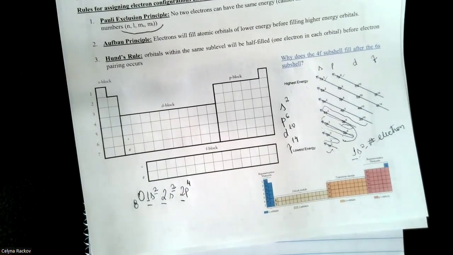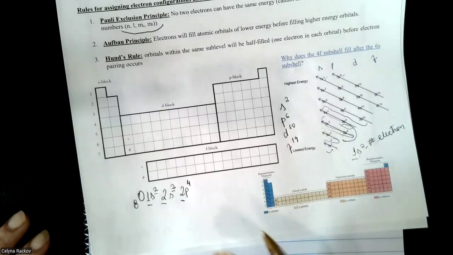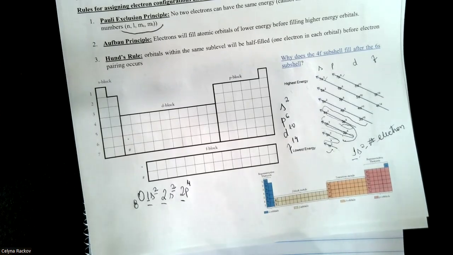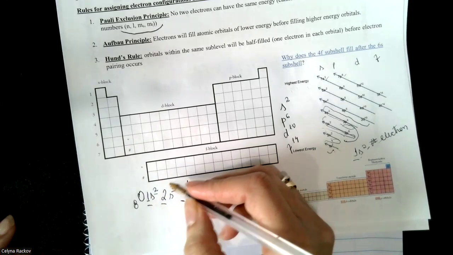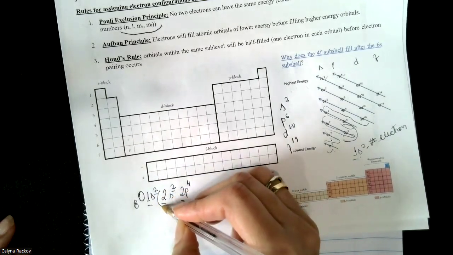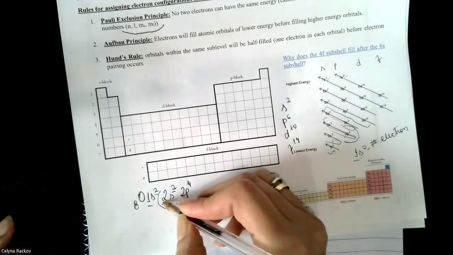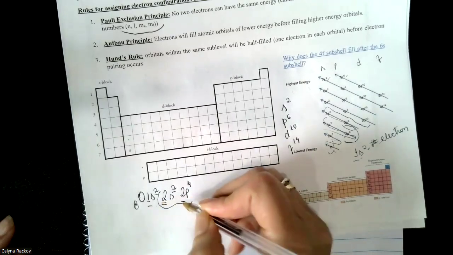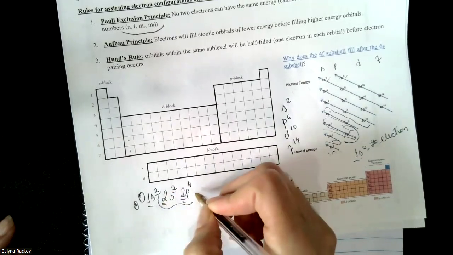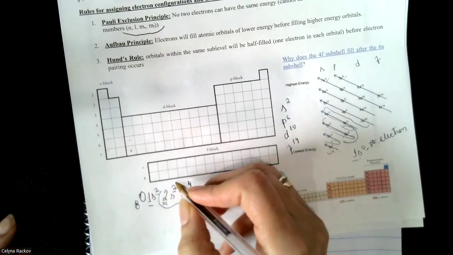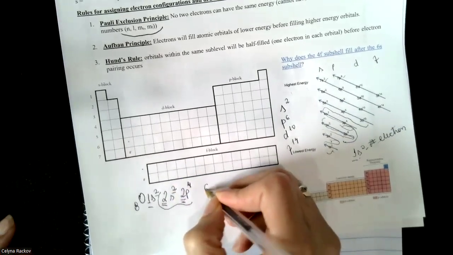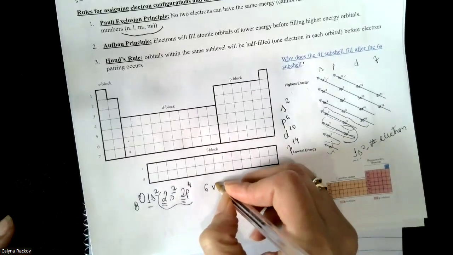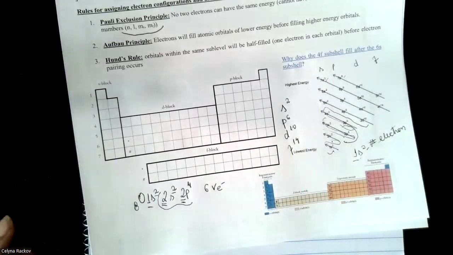But if the question asks, how many electrons do you have in the outermost shell? How many valence electrons? We are going to count all electrons that are in the highest energy level. So everything in the highest energy level, here we have 2. Everything in 2, in that case, will be the number of valence electrons. So 2 plus 4: oxygen has 6 valence electrons.